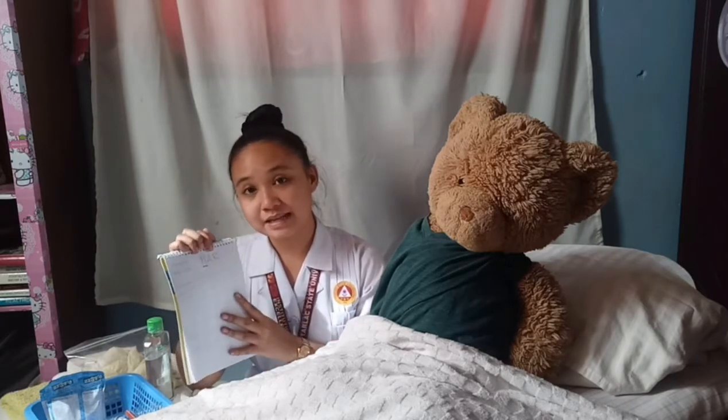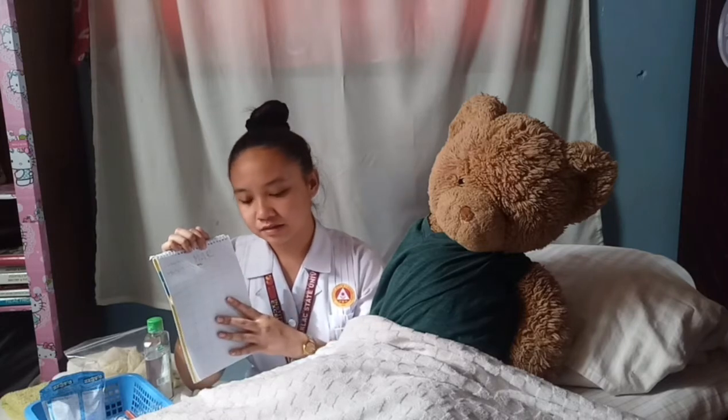And then if our MAR is unclear or if there is missing pertinent information, we need to compare it to the previous primary care provider's order, and then we need to report any discrepancies to the charge nurse, and also maybe to the primary care provider, as the agency policies dictate.